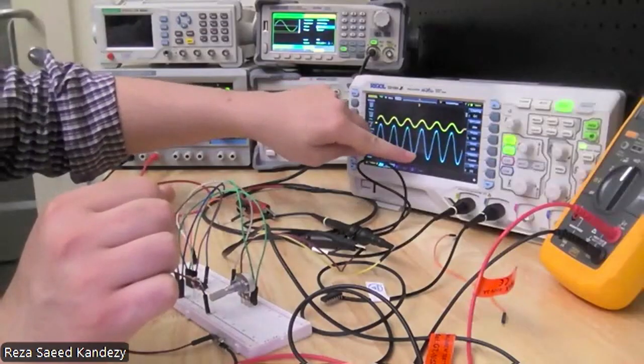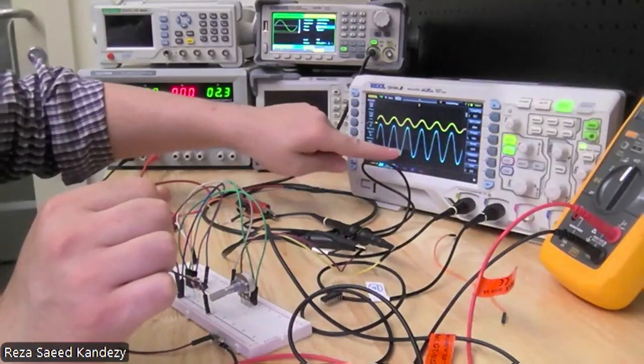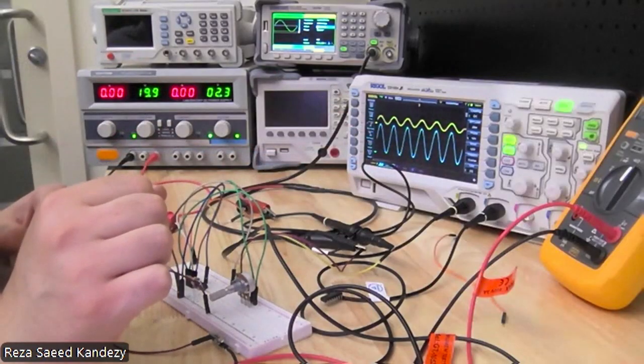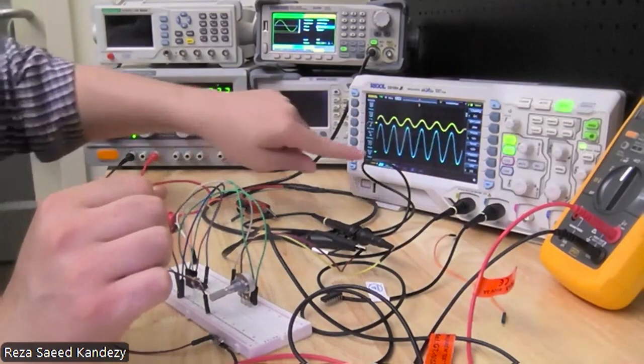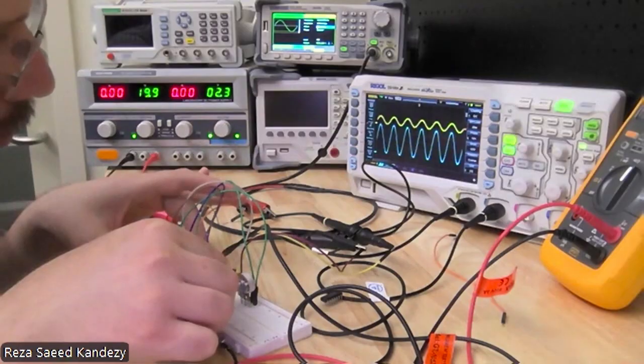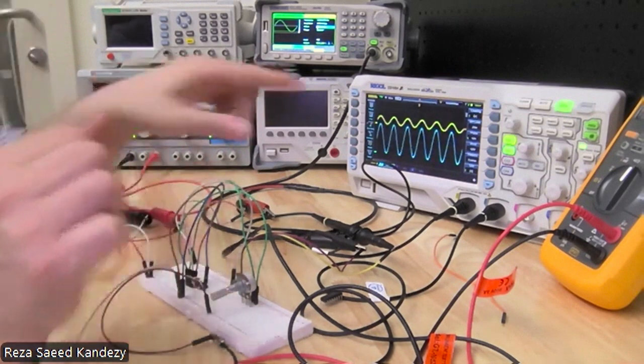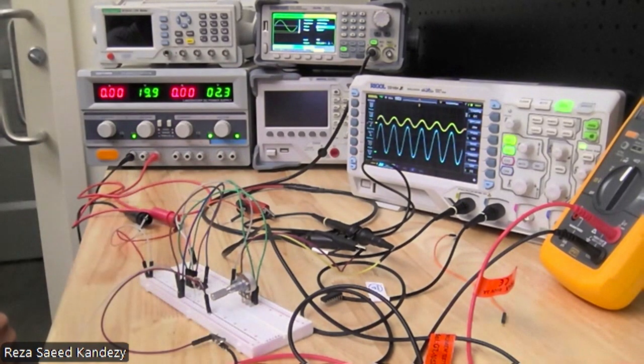The voltage division is the same. So right now my input is 200 millivolt peak to peak, and my output is 800 millivolt peak to peak. Let me be more precise. It's a little bit lower than 800 millivolt. Okay, now it's 800 millivolt. Okay, now based on our calculation, the potentiometer for having a gain equal to 4 should be 510 ohm.